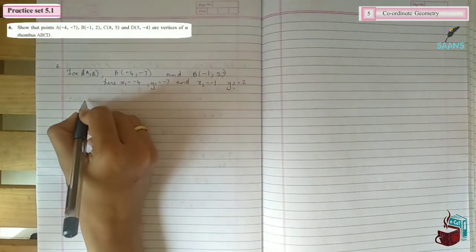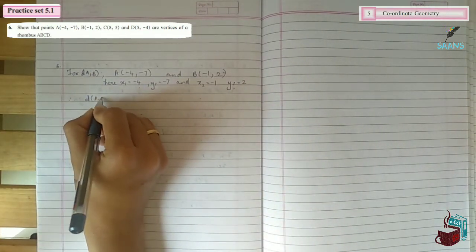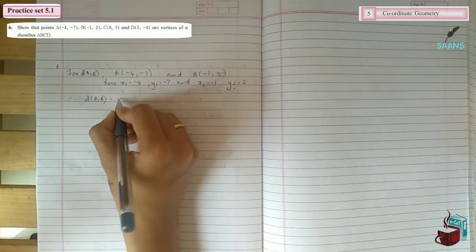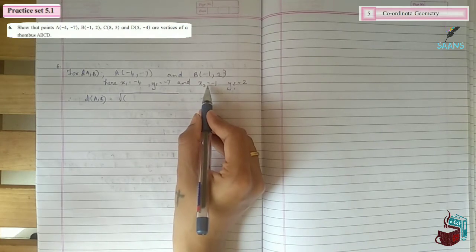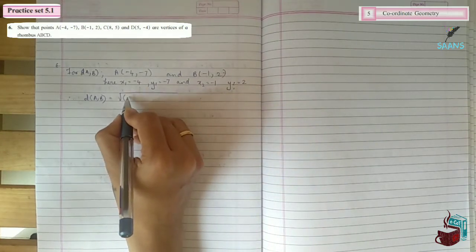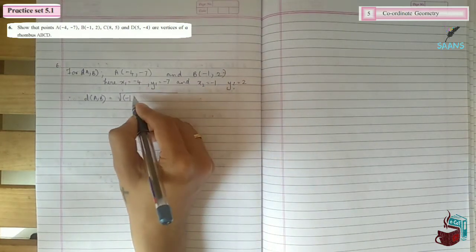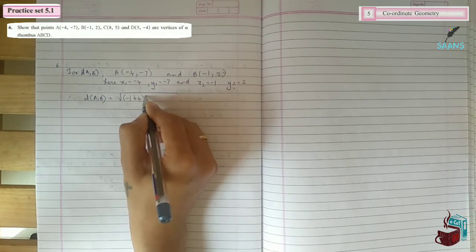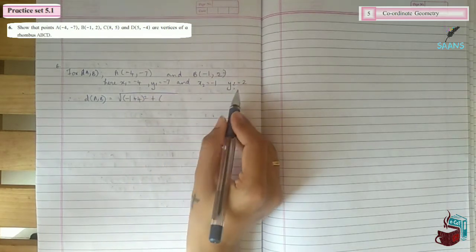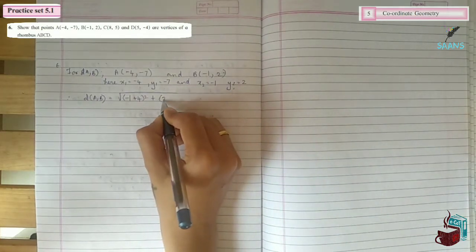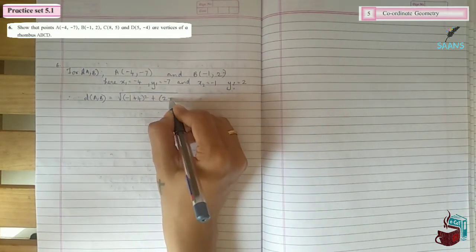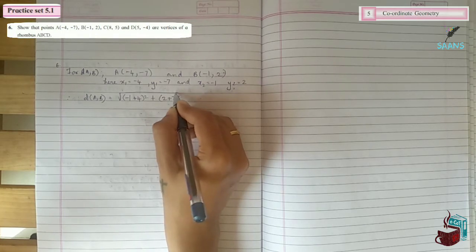Therefore by distance formula, distance A comma B is under root x2 minus x1, minus 1 minus of minus 4 is plus 4, the whole square, plus y2 minus y1, 2 minus of minus 7 is plus 7, the whole square.